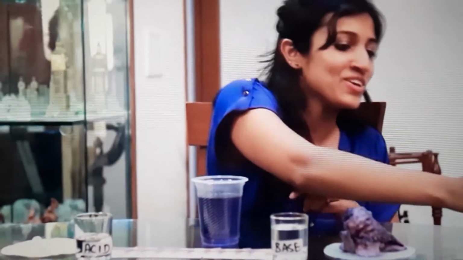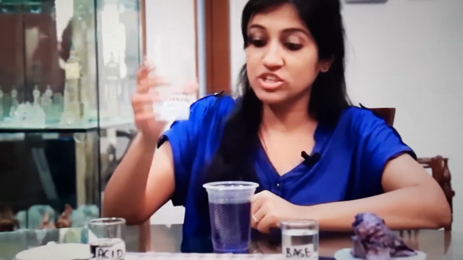Litmus paper and with this extract of red cabbage. So let's get started. What are the common household items that I can think of? Can I have some shampoo? Thank you. And remember what I'm going to do. I need to make an aqueous solution of shampoo.